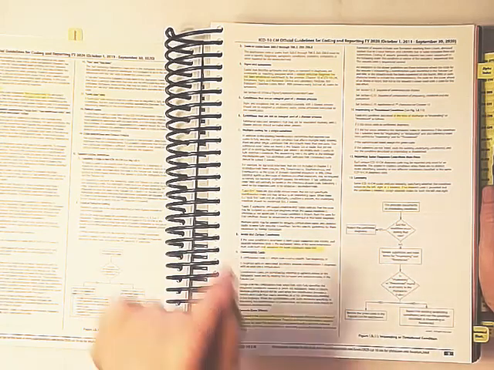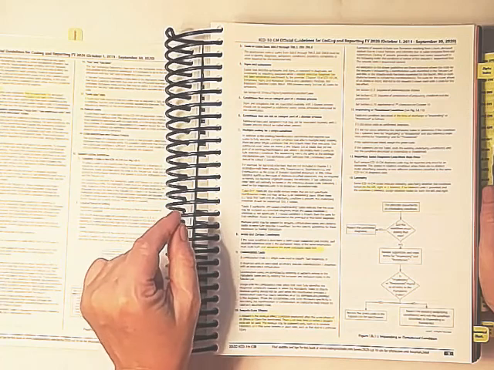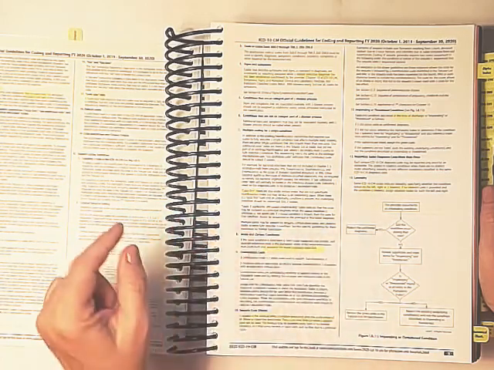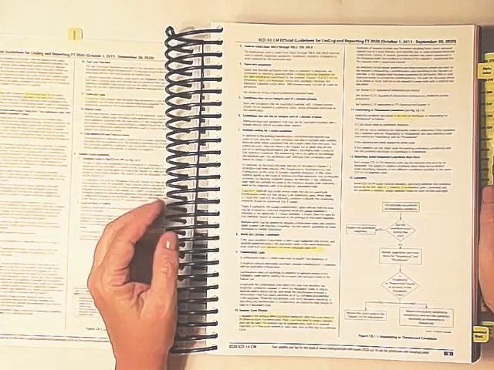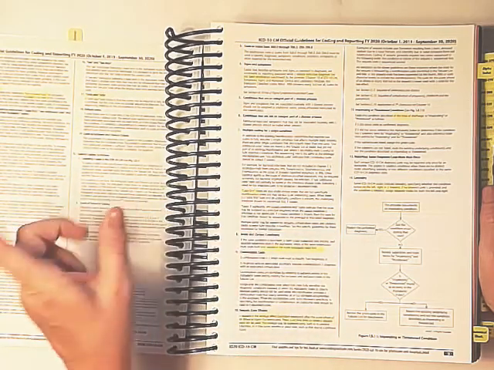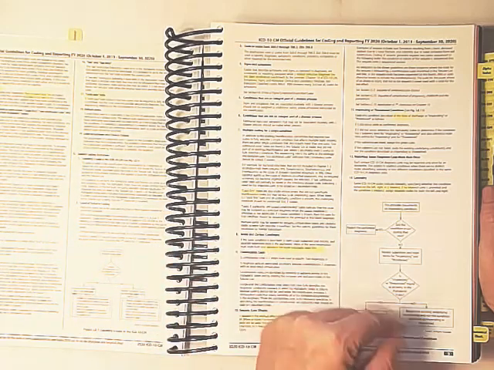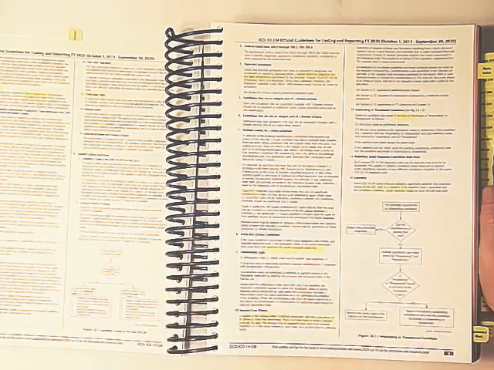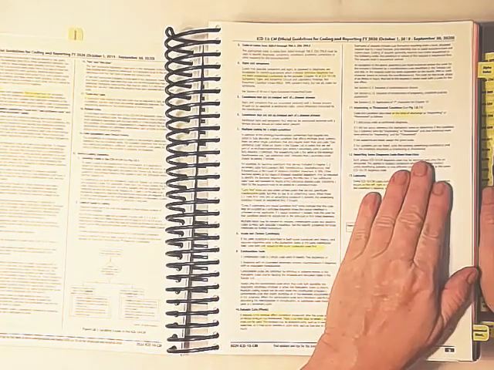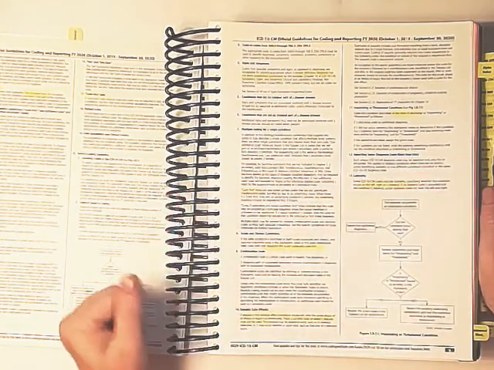So you would code the acute first, which is N17.9, and then you would code the chronic next. If you have something that's acute and chronic, they're the same thing, but it's an exacerbation of it. It's in an acute phase now, on top of an existing chronic. You always code the acute first.